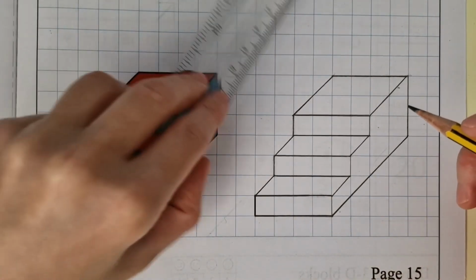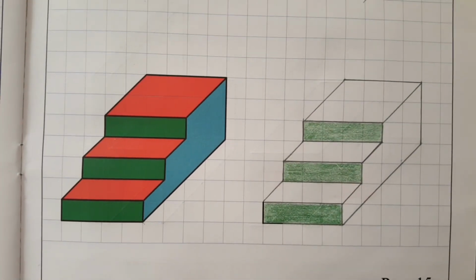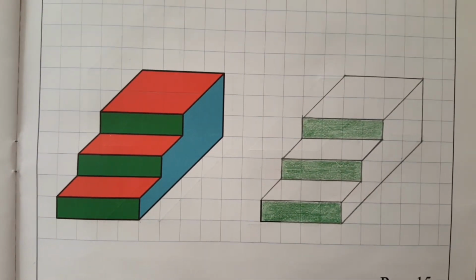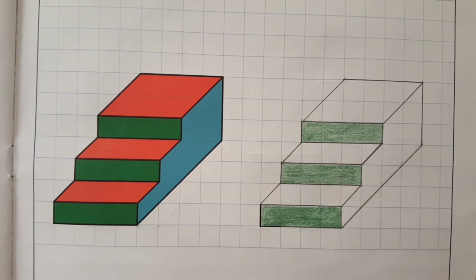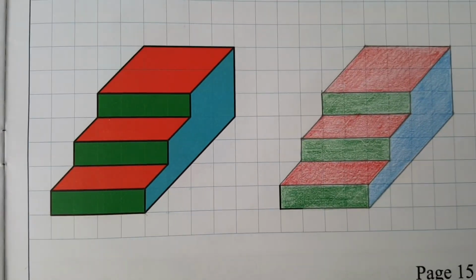Alright, now all that is left for me to do is to shade the sides. Whatever I see on the front of these steps is shaded in green. Whatever I see from the top is shaded in red. Whatever I see from the side is shaded in blue.